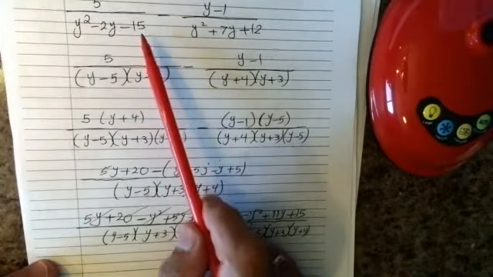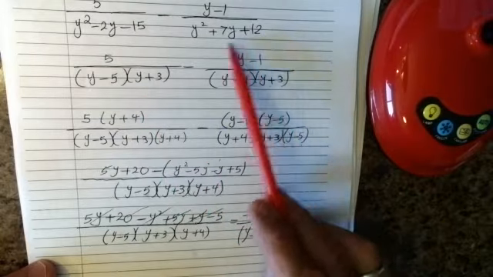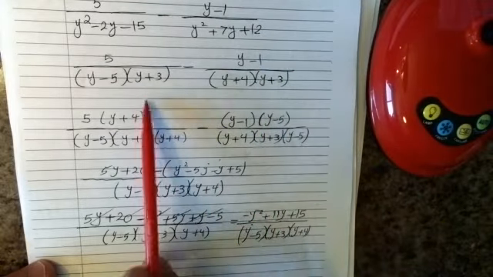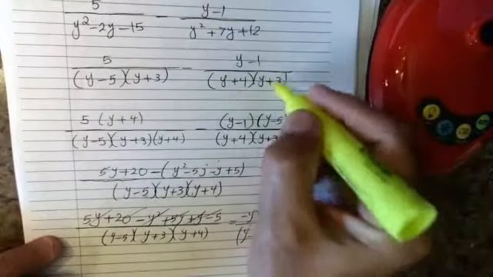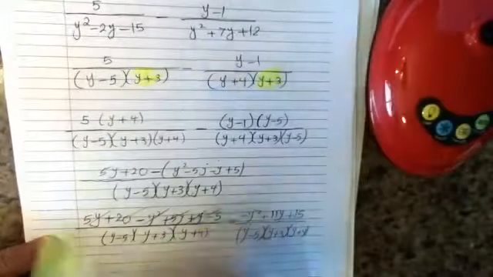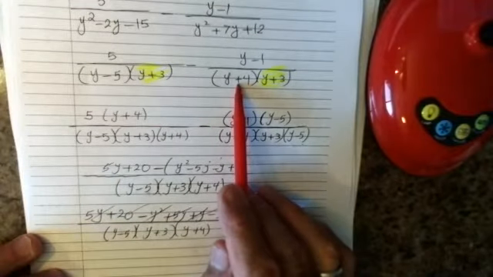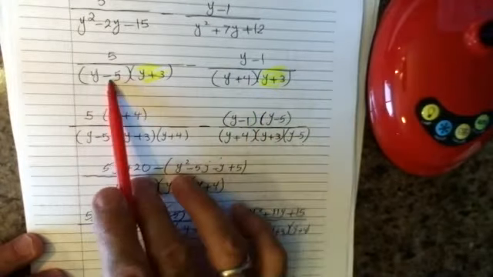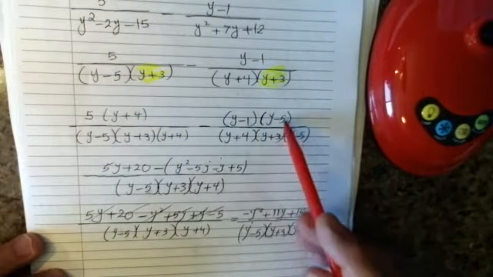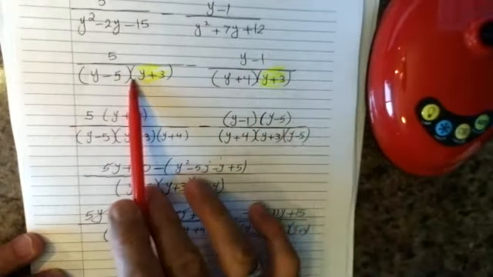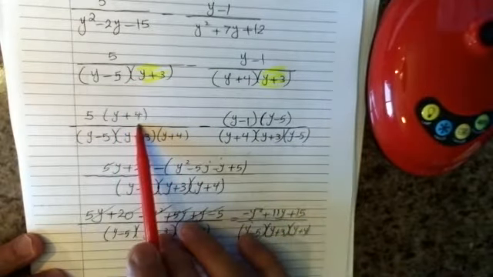Trinomial, two numbers whose multiplication is minus 15 and minus 2. Two numbers whose multiplication is 12 and 7. Now, they both have y plus 3. This one is missing y minus 5, so you put a y minus 5 here at the top. See? This one doesn't have y plus 4, so you put y plus 4 here.